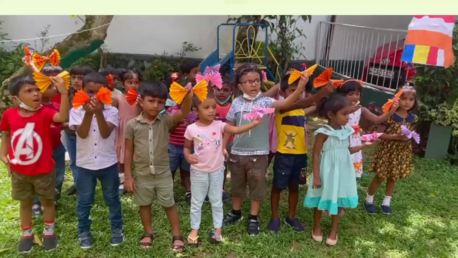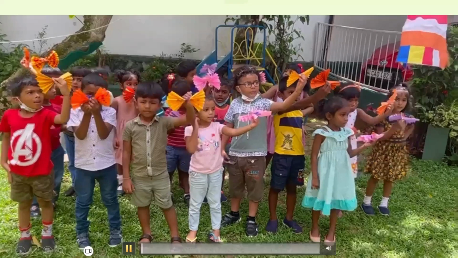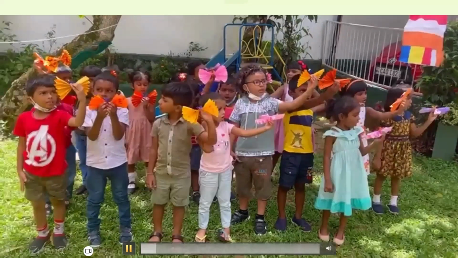See, this is the small activity I did with my children. So this is the origami butterfly they have made. And this is the song they are singing.